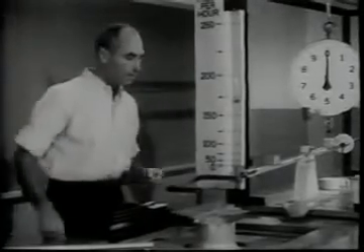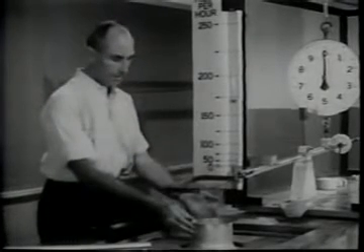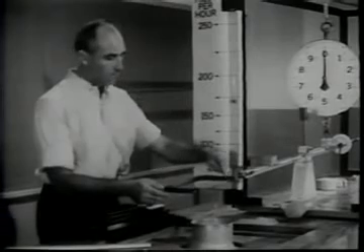Before we begin, I'd like you to notice that this frame is well clear of the jet, so that we will measure only the drag of the wire.